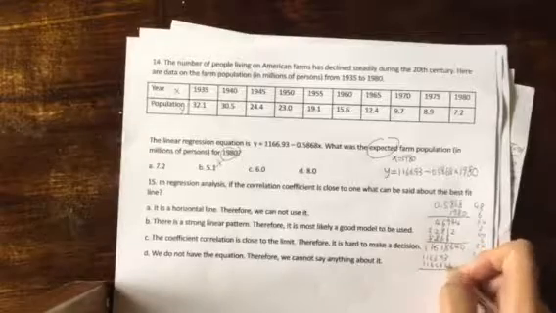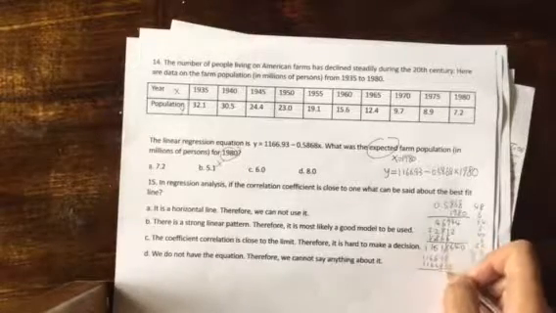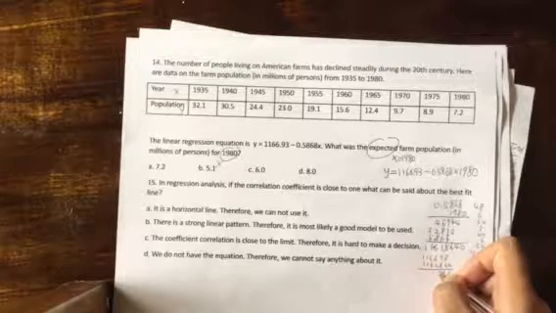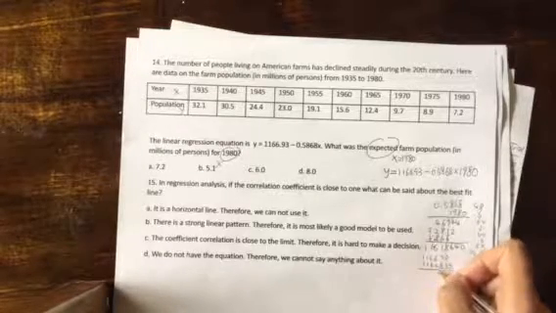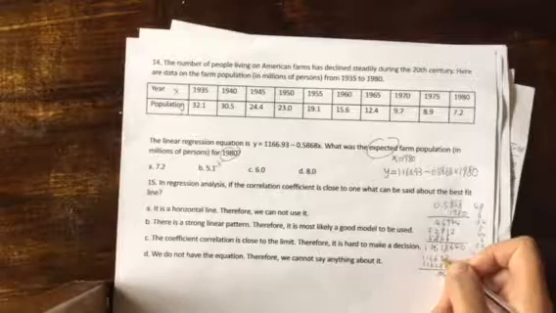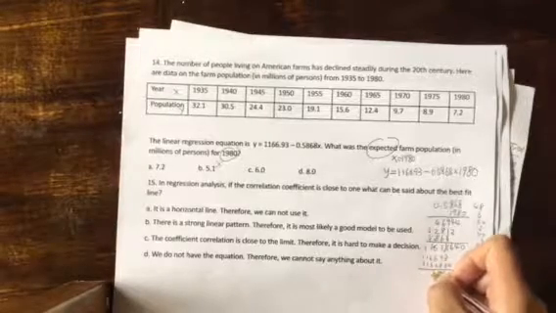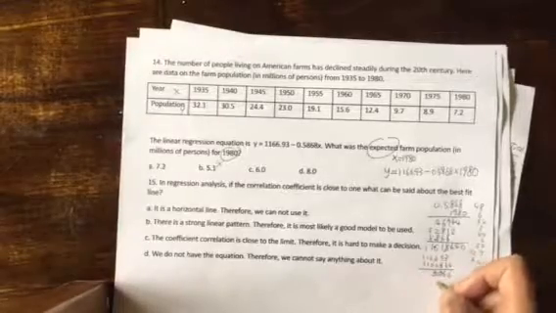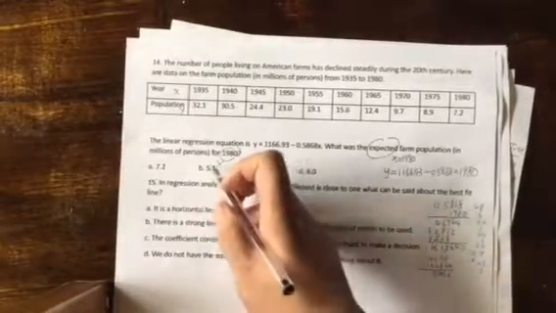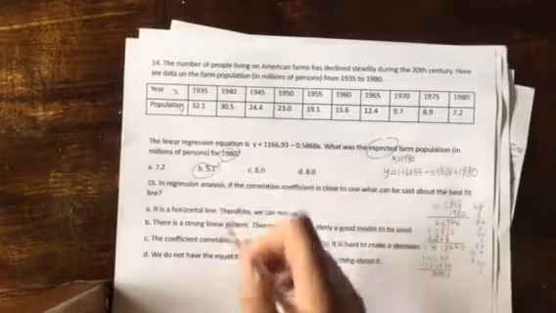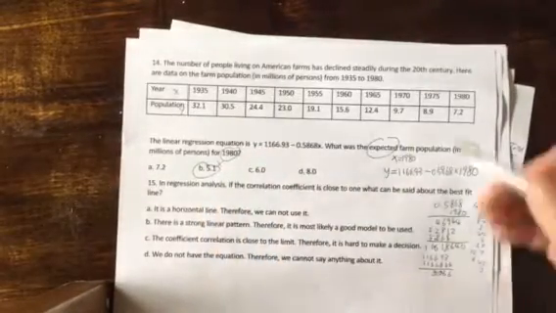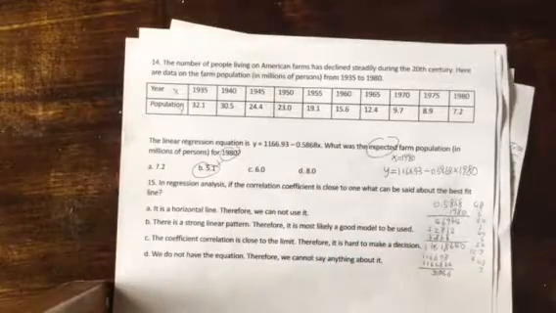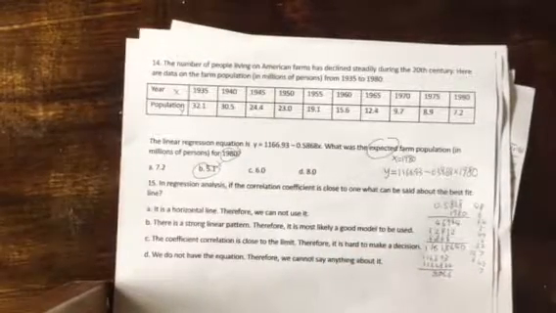The subtraction is 5.066, that's what we get. So then this is our calculation. It will be a lot faster if you do the calculation on the calculator. And that will be number 14.